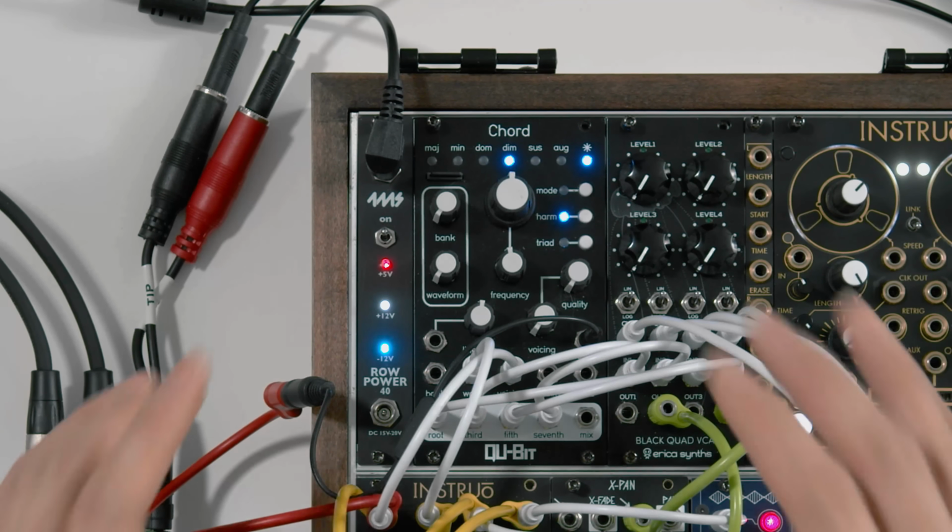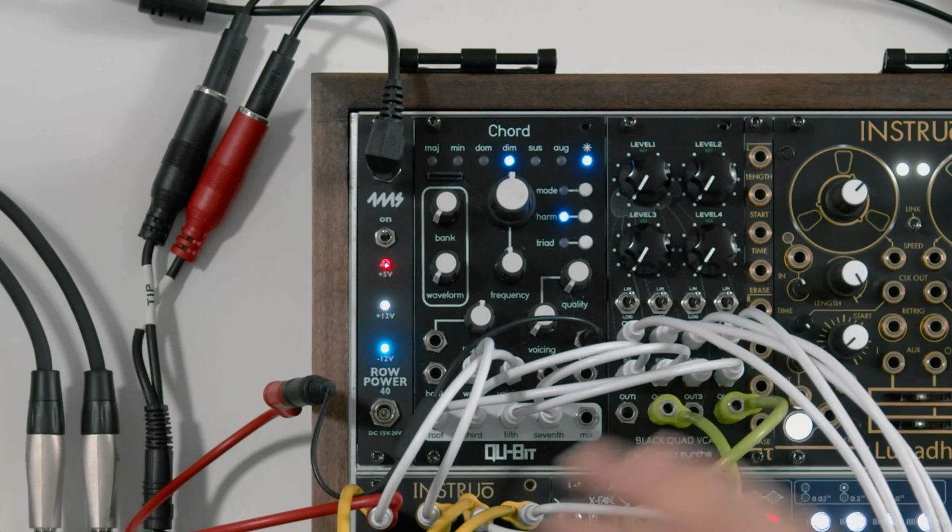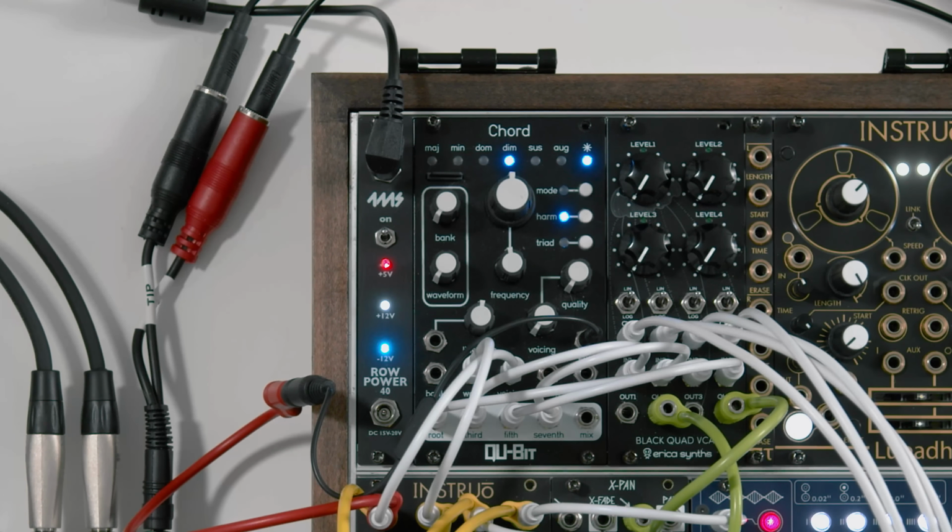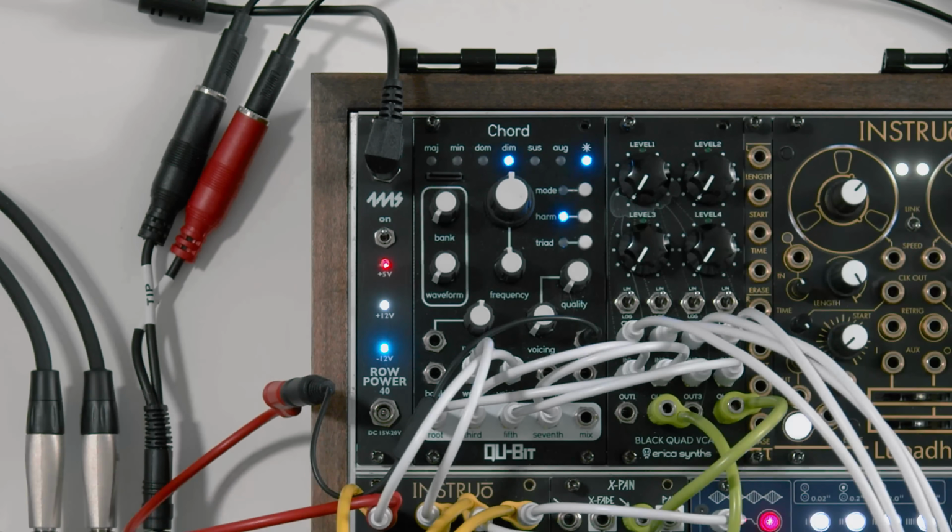So all the sound comes from this Qubit Chord, and it's set up so that it can play any note and any chord from the major scale. So a couple of my face signals are interacting with the chord to choose what notes are playing at any given time based on all those possibilities. Some of the other signals are used to shape the volume and the length of those notes.